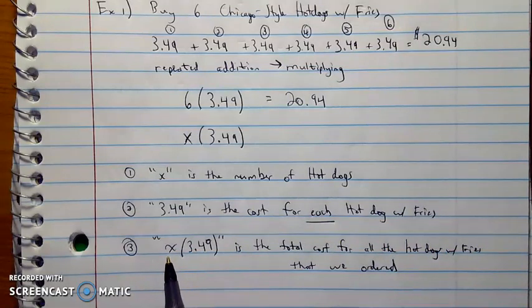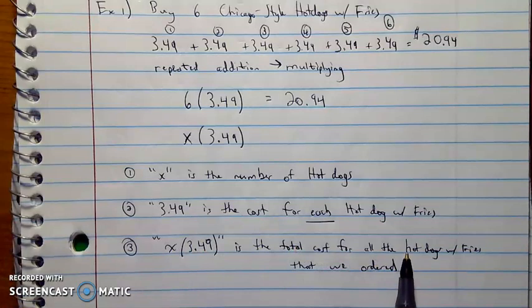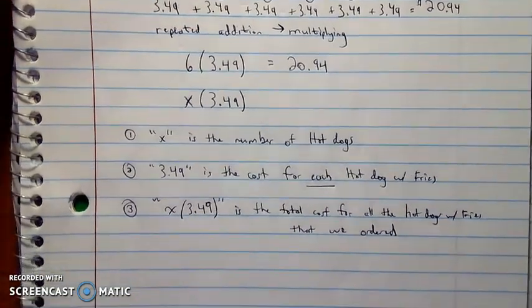So if we ordered 15, then you would multiply 15 times $3.49, and that would represent the total cost for all 15 hot dogs with fries. X just means we don't know how many we're buying yet. We do know that it's $3.49 for each one. Hopefully that was straightforward enough.